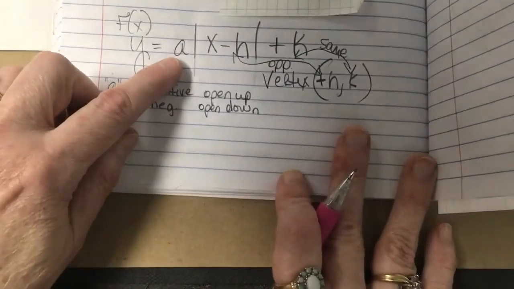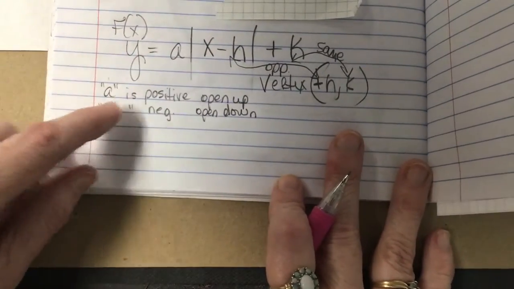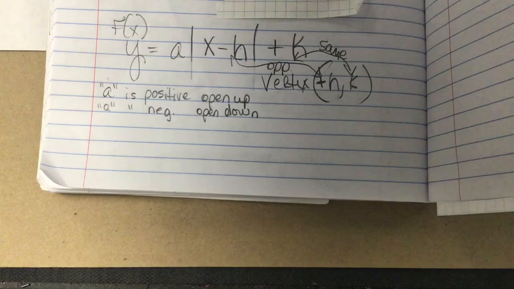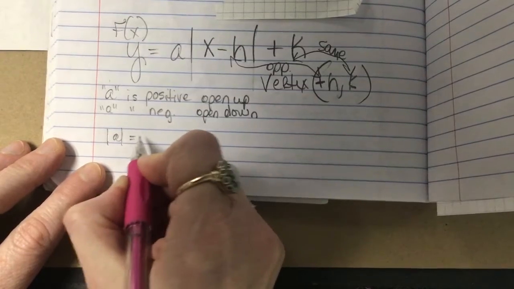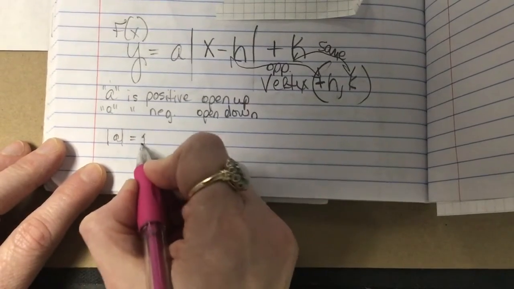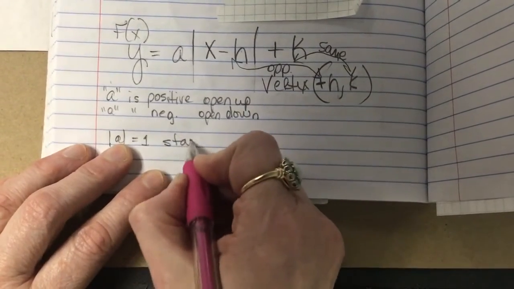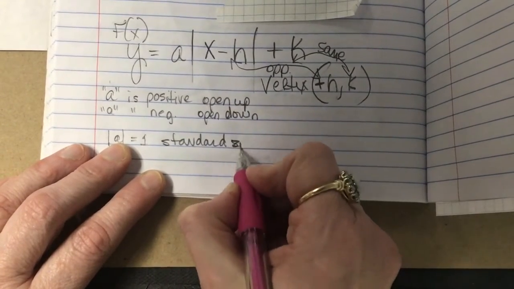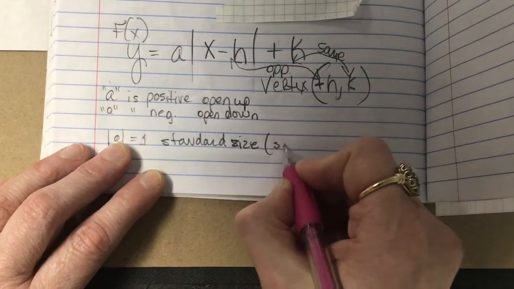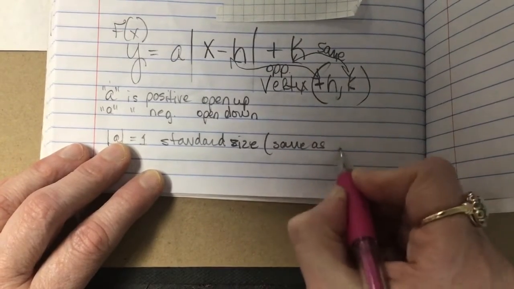Now, because we're just talking about the number, the positive or negative did not affect how big it was. Remember how wide or narrow it was? So we're going to say absolute value of a equal to 1 is what I call standard size. Same as parent.